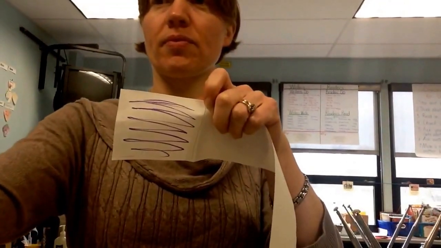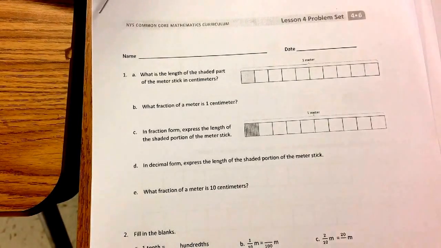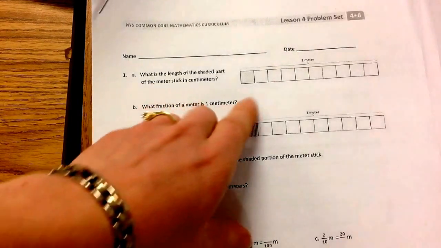How many centimeters are in this section? How many centimeters are in 1/10 of a meter? Pause while you think about it. And go ahead and have your problem set in front of you. We're going to work through this together. So you just watched the beginning part of my video that showed me holding a meter stick. Well, that's what this is here.